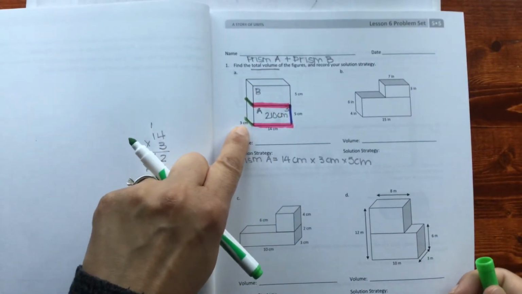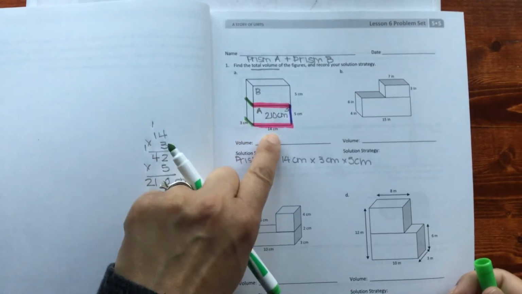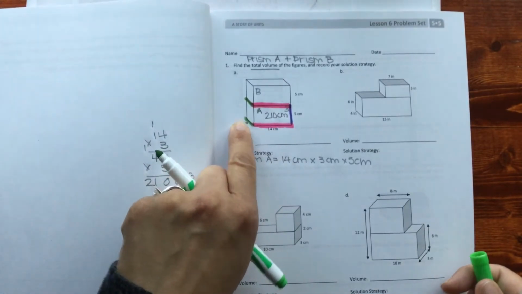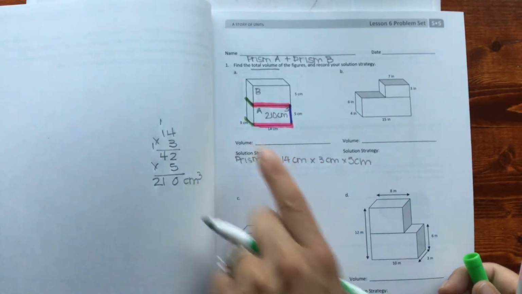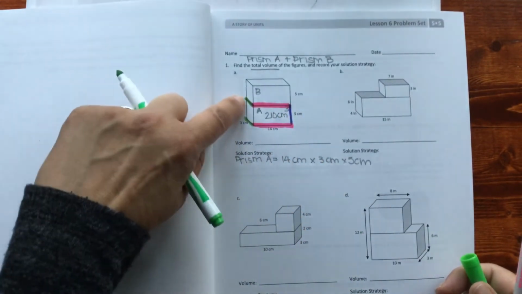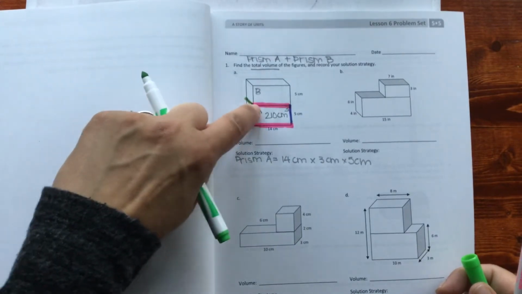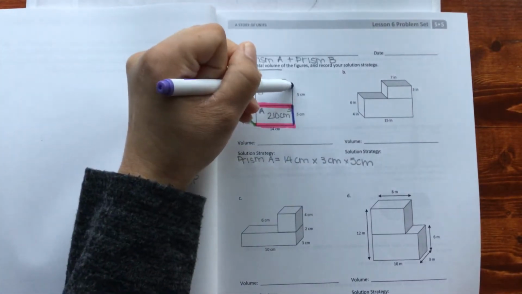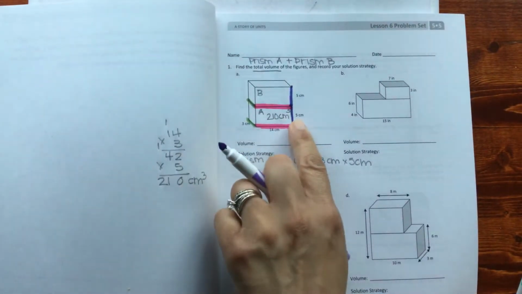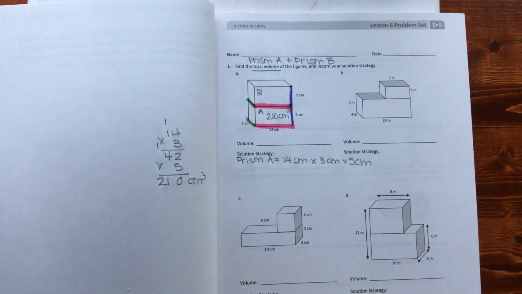Even though the width and the length are not labeled as 14 centimeters and 3 centimeters, I see that prism B sits directly on top of prism A, which means that these side lengths are going to be the same. And then I also see that the height of prism B is also 5 centimeters.